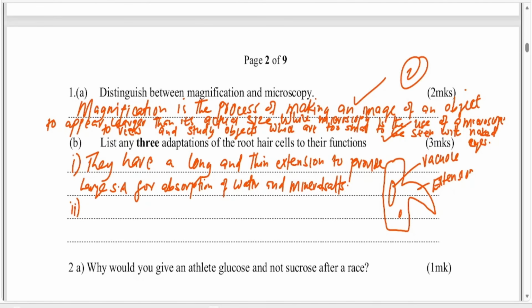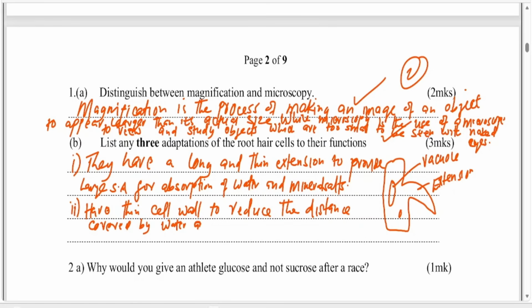So we say they have a thin cell wall to reduce the distance covered by water and mineral salts. Remember the function of root hair cells is to absorb water and mineral salts.